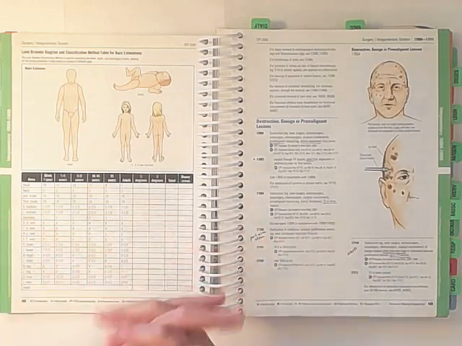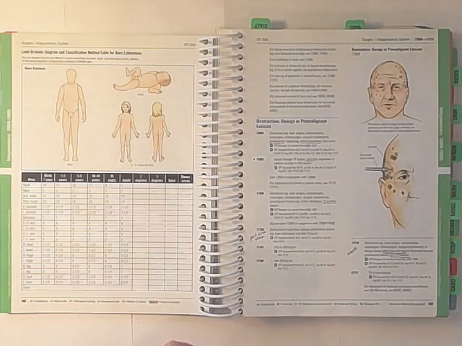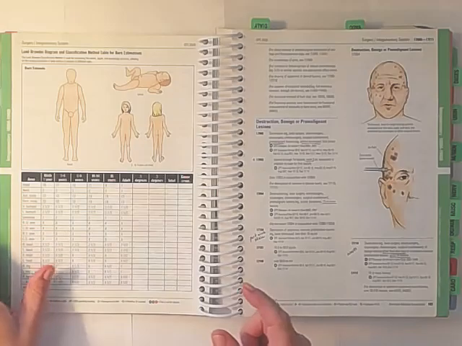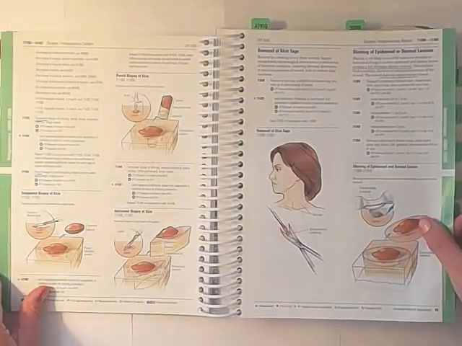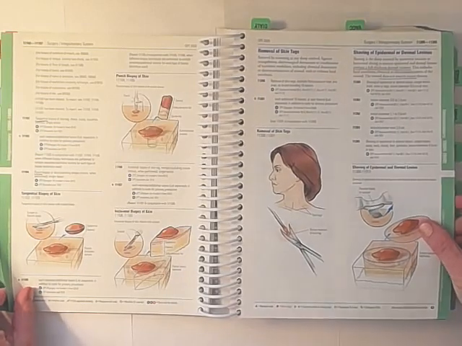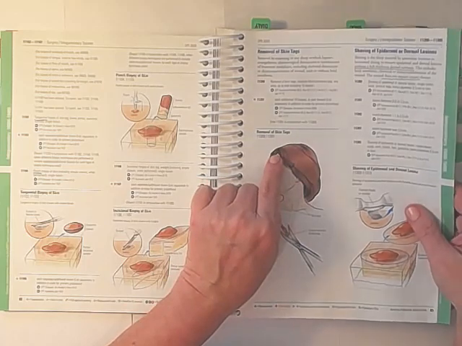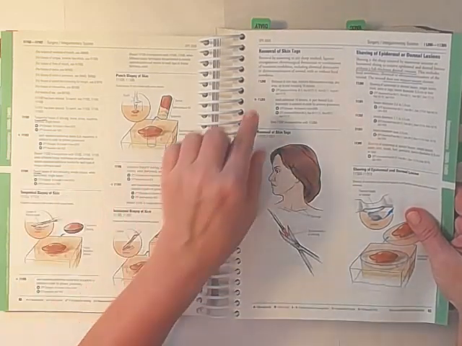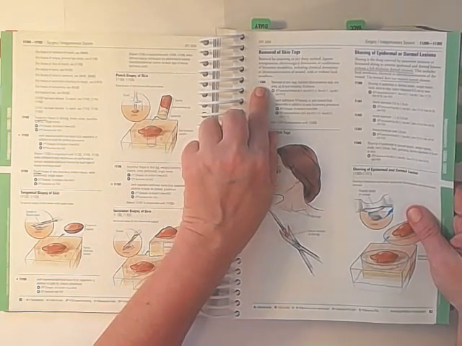Okay, so let's do destruction of 17 skin tags. So where do you think we go? Remember, those skin tags are the funky ones. They have their own section. So we have to go backwards for these. So we actually find removal. And in here, it doesn't matter what form was used. We're destroying 17 skin tags.